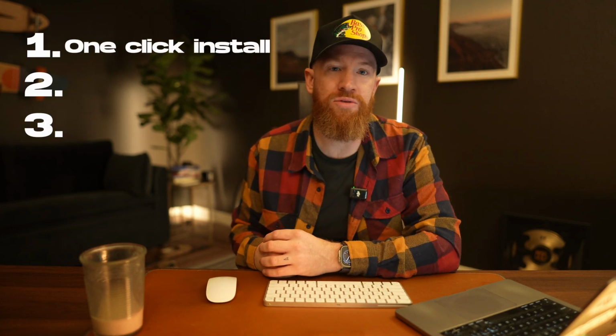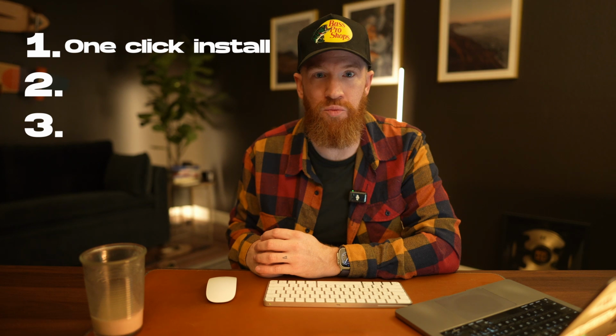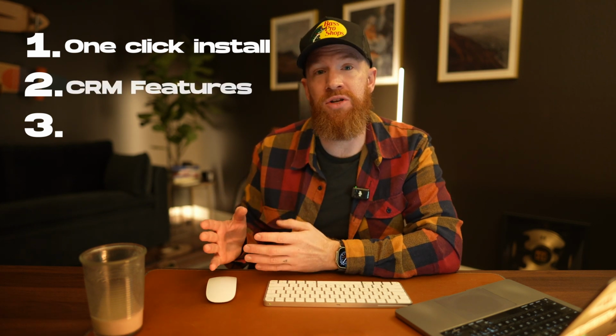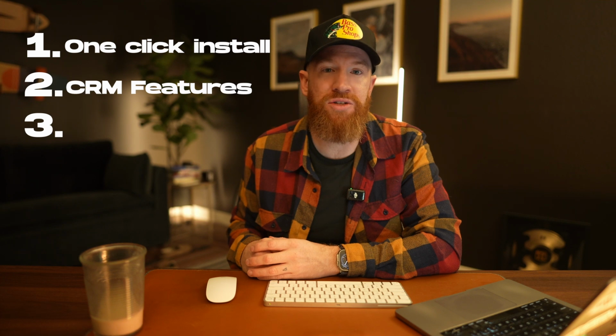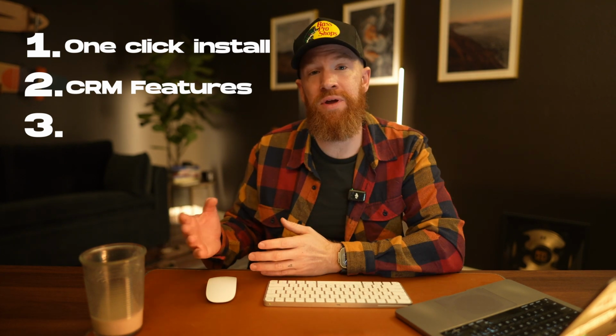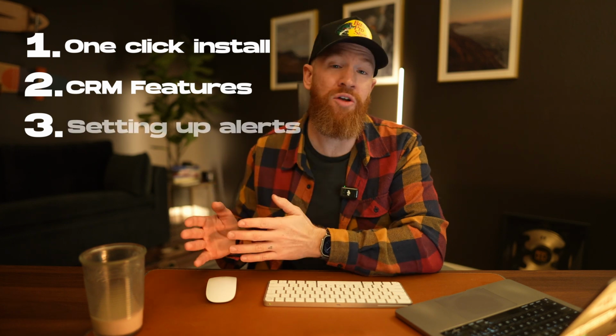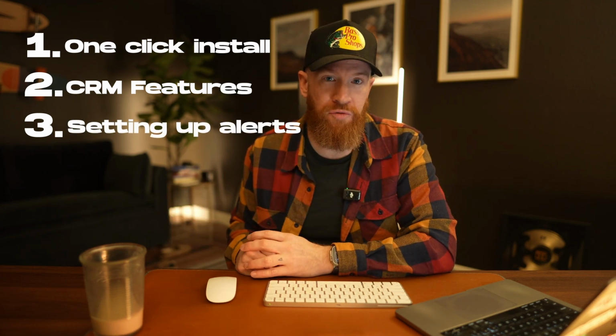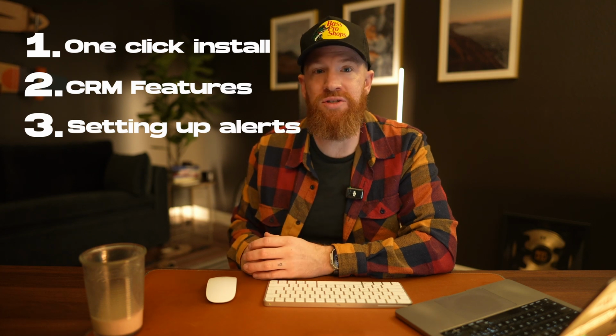First, I'm going to literally give you a one-click install funnel that you can use to build a business or agency website if you run an SMMA. 2, I'm going to explain to you how you can use the CRM features inside of GoHighLevel to manage a CRM pipeline and track all of your opportunities for your agency or for your business. And 3, I'm going to explain to you how you can either alert yourself or alert your clients, or both, on new leads that are opting in for different forms on your website and nurture those leads using automations.